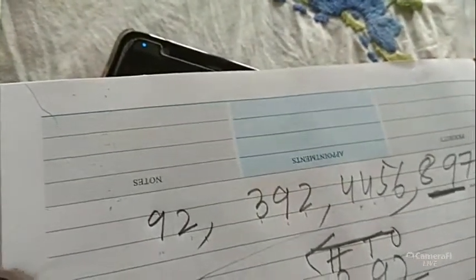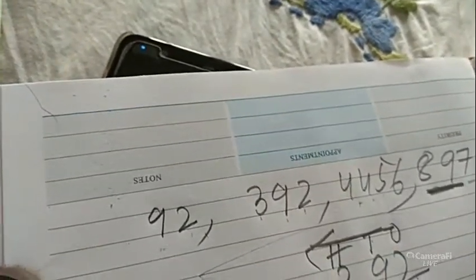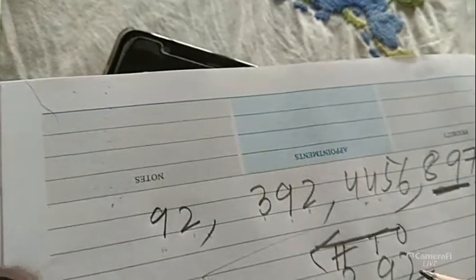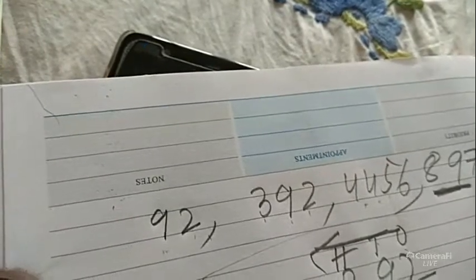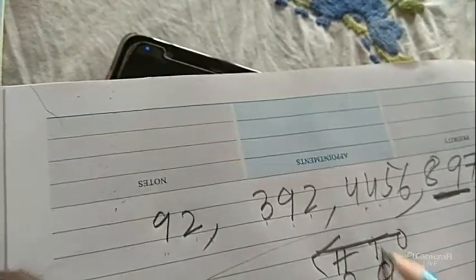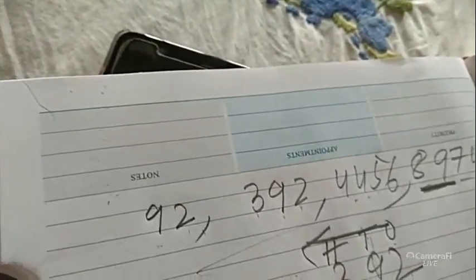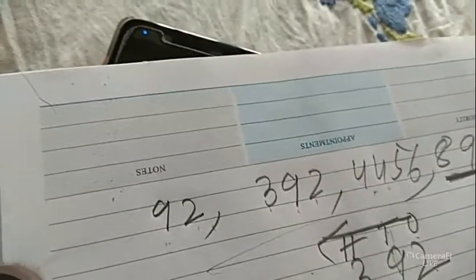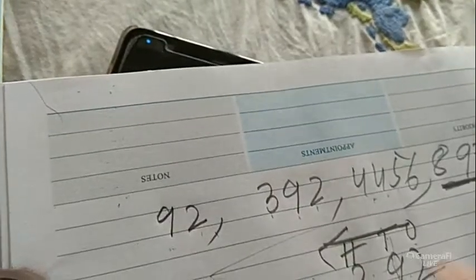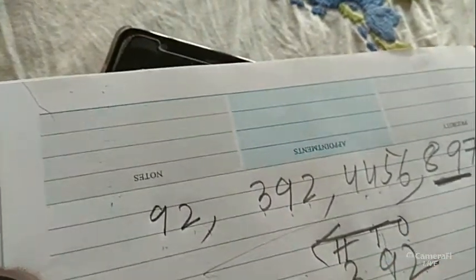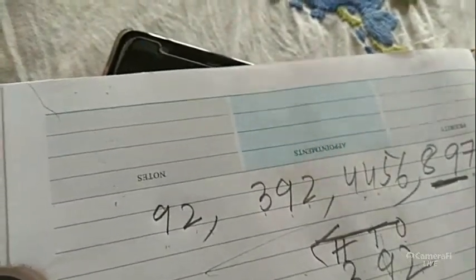So you see, 2 is in ones place, 9 is in tens place. As we move from right to left, each place increases by 10 times. That means 9 is in tens place, so 9 into 10, 90. Then this is hundreds place. That means again this 10 is multiplied by 10. So gradually it is increasing in each period by 10 times. So 3 is in hundreds place.